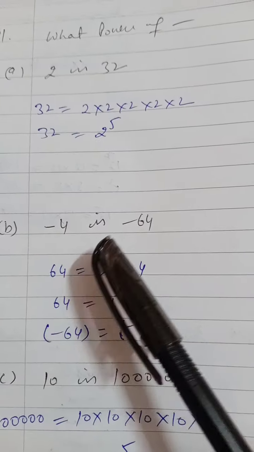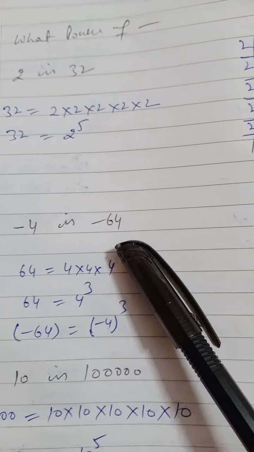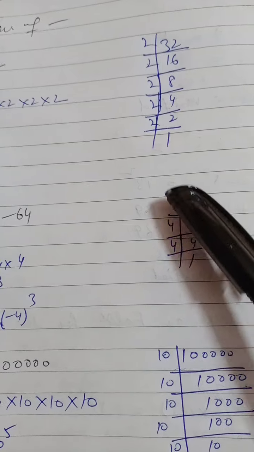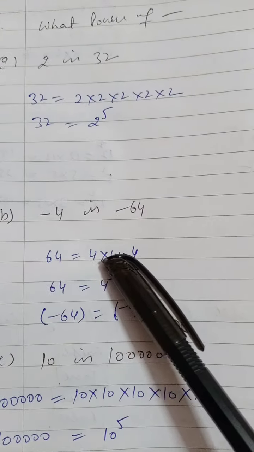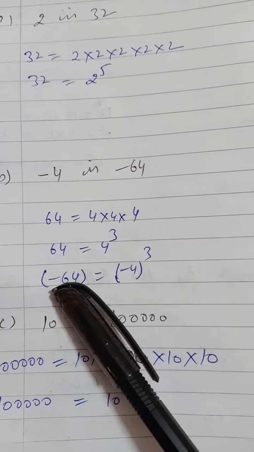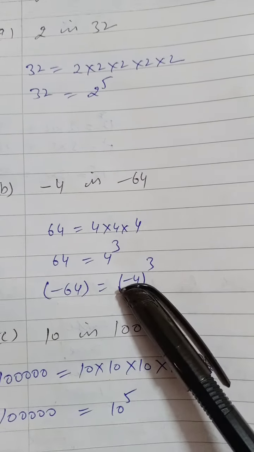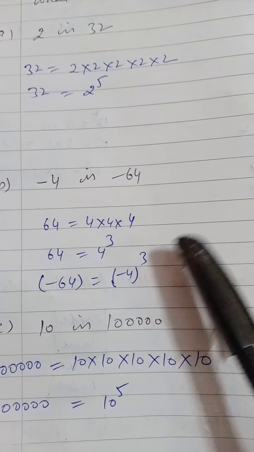Next we have to calculate what power of minus 4 is minus 64. So we divide 64 by 4, and 4 comes 3 times. So 64 is equal to 4 raised to the power 3. But we want minus also. So we put minus on both sides, and minus 64 will be minus 4 raised to the power 3.